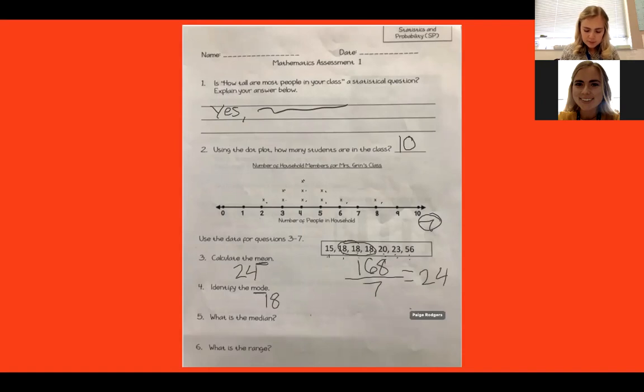5, what is the median? The median is the middle number. So let's find the middle number. Median is the middle. So I'm going to go in the middle, 1, 2, 3, and our middle number is 18. So the median is also 18.